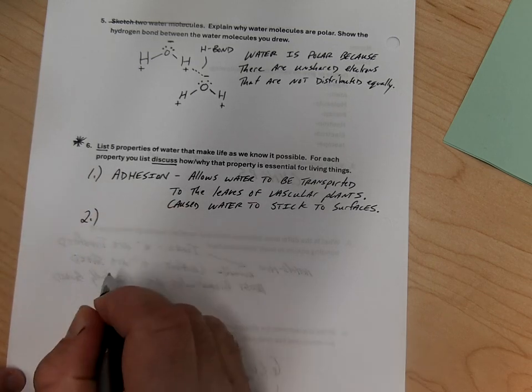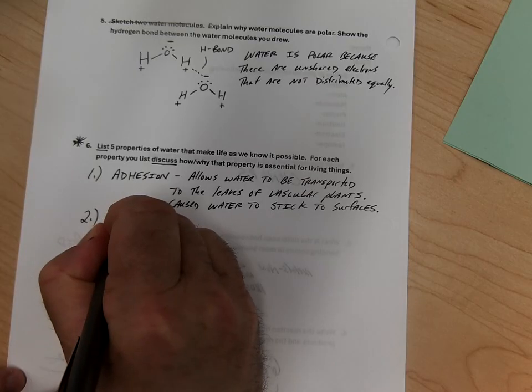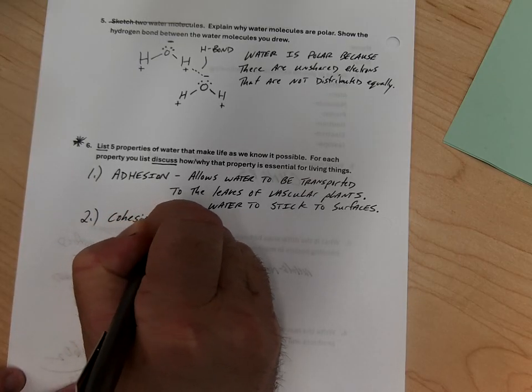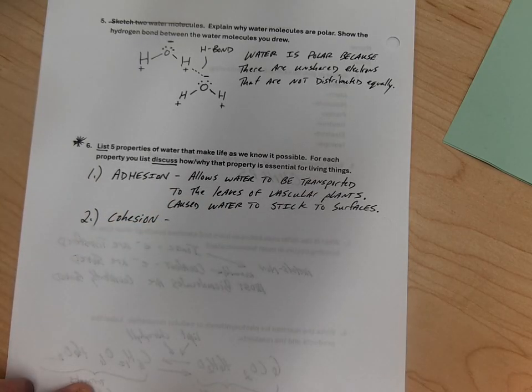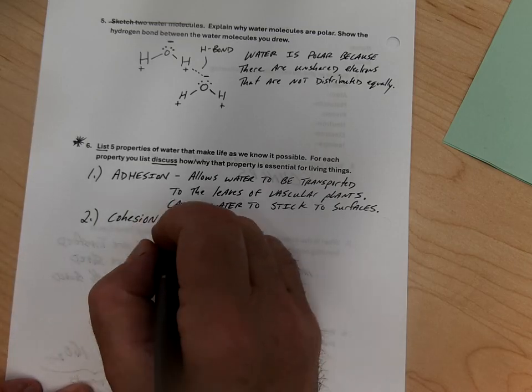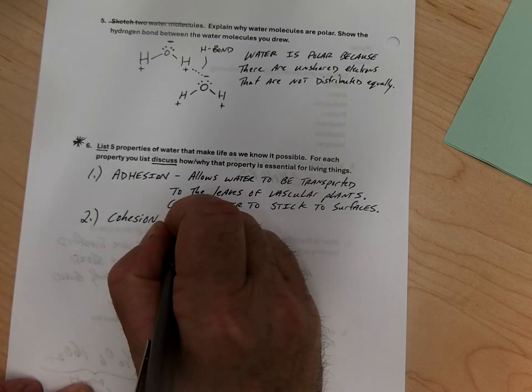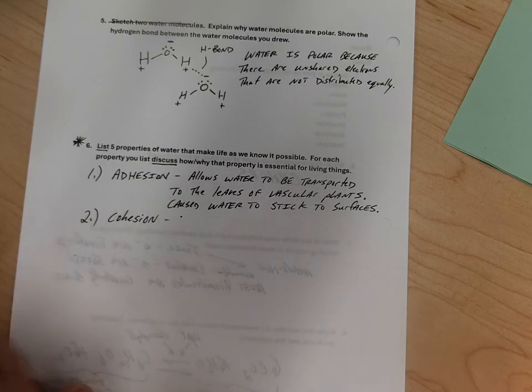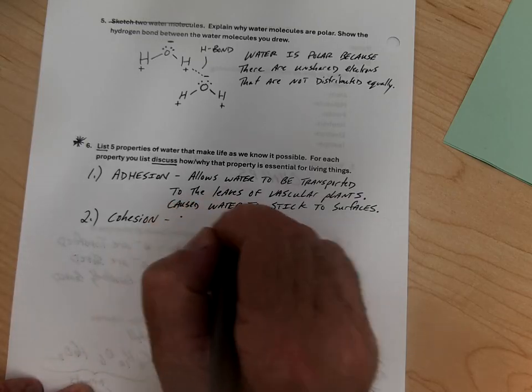So what's another property of water? Cohesion. All right, we can do cohesion. And why is cohesion important? Because it allows water to work with itself. But why is it important to living things that water is attracted to itself? Because when you drop water, it kind of stays together and it's easy to clean up. Okay. It's essential for my life.